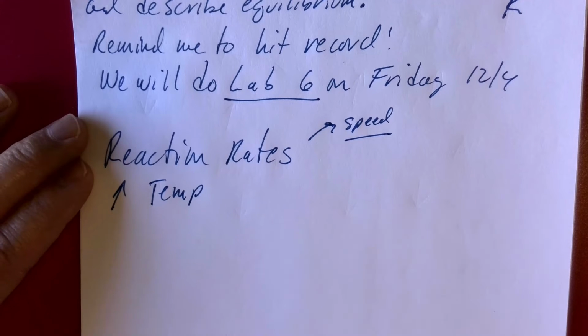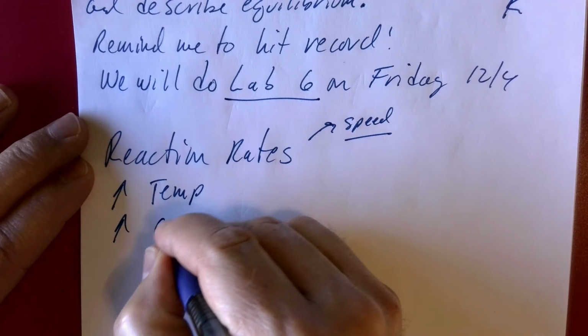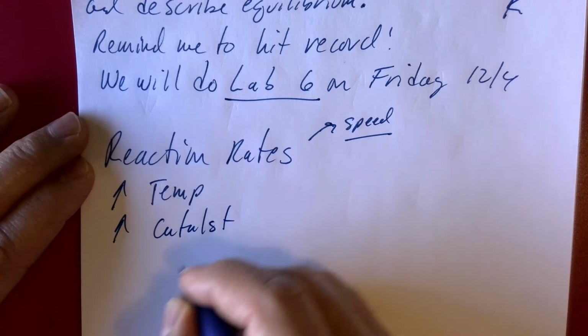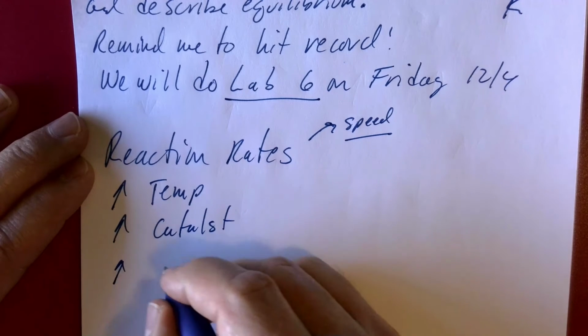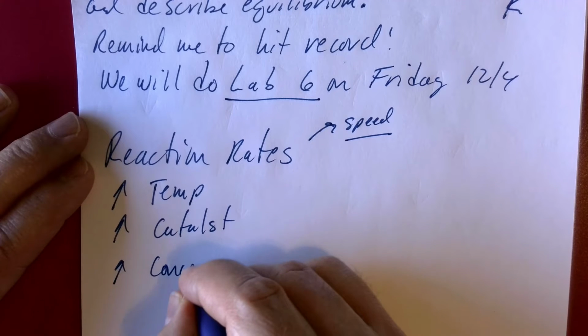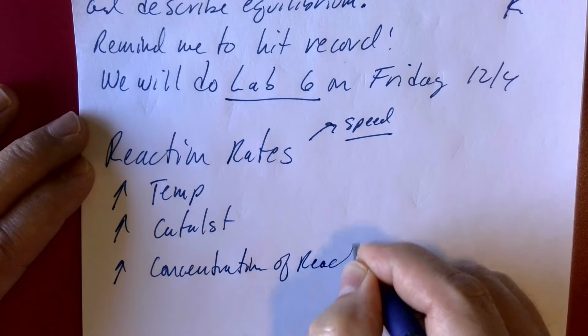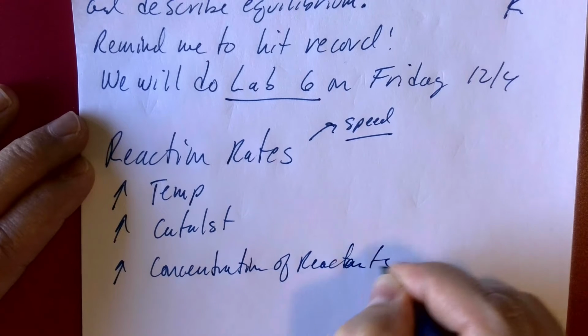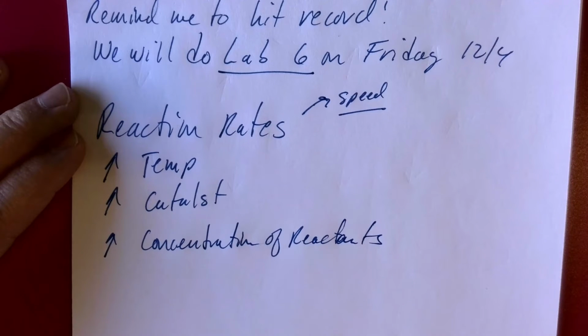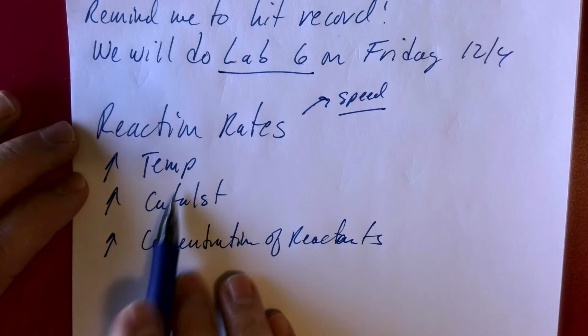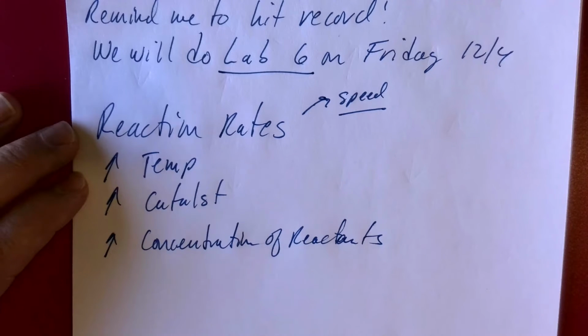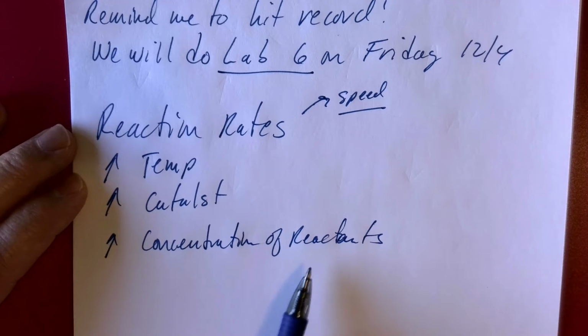What else? Increase the amount of reactants. I can add a catalyst, or I can increase the concentration of reactants. Okay, they are the 3 easiest things. Temperature's obvious. That's something you've done pretty much all your life. Concentration we will talk about a little bit.